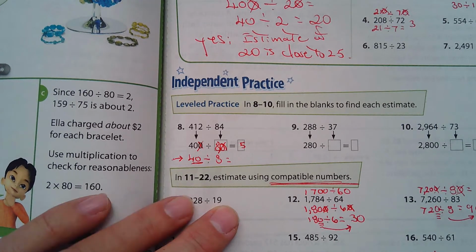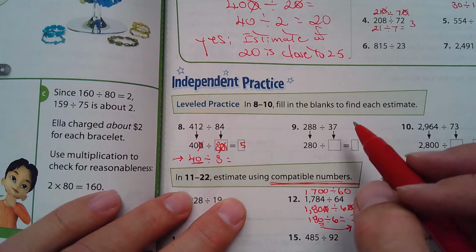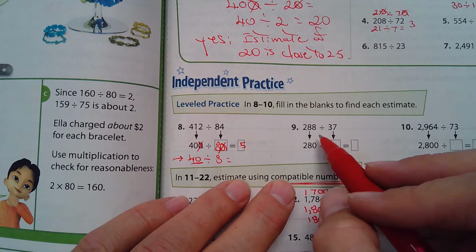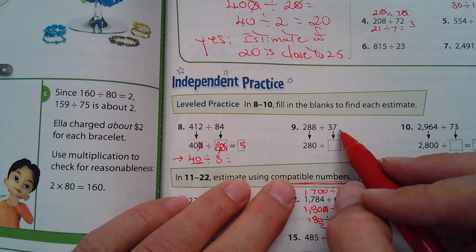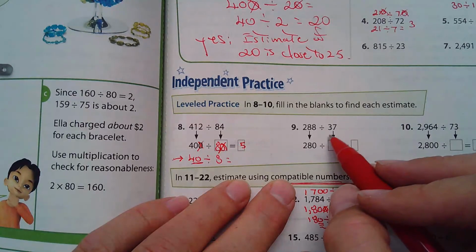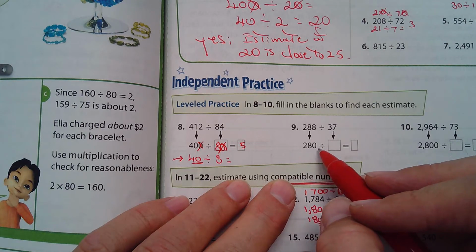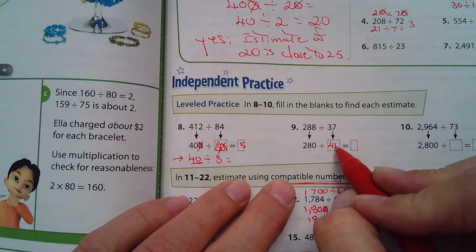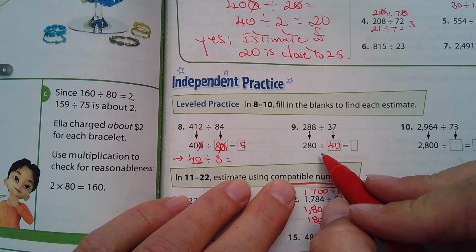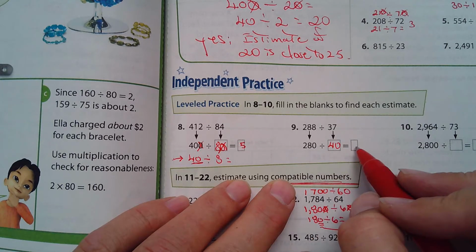I'll do number 9 with you also. 288 becomes 280. 37. That's pretty close to what? What number might go evenly into 28? I'm thinking 40. And 280 divided by 40 equals.